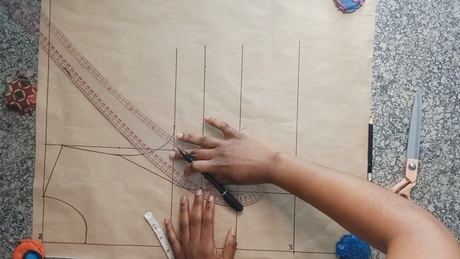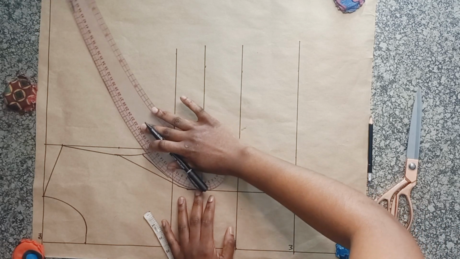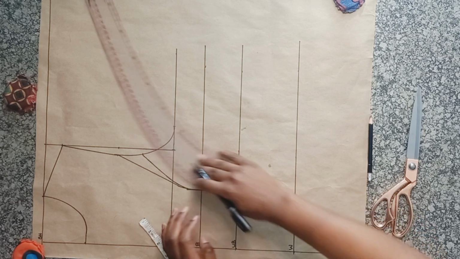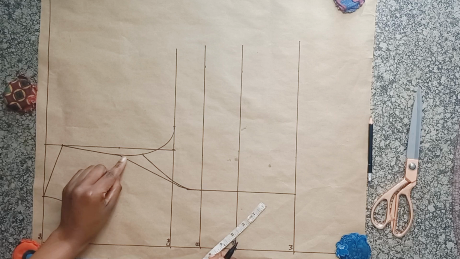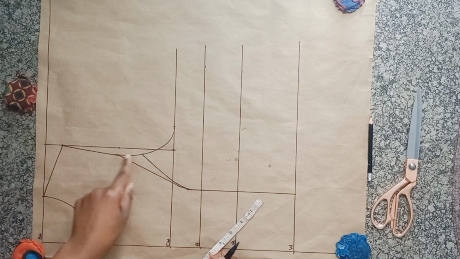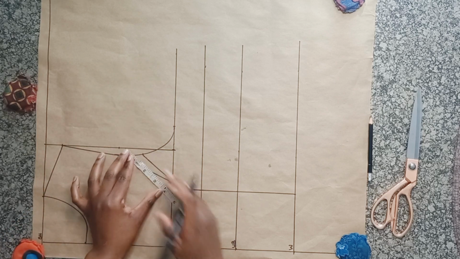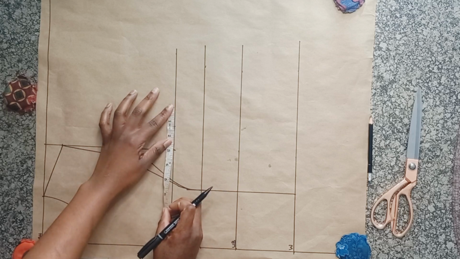So I came down by 1.5 and I connected back to that nipple to nipple line. And make sure that you use your front curve to give it a very nice curve, and make sure that your bust circle is not sharp. Then that 1.5, I would mark it up from that second line. I will also mark it at my chest line.